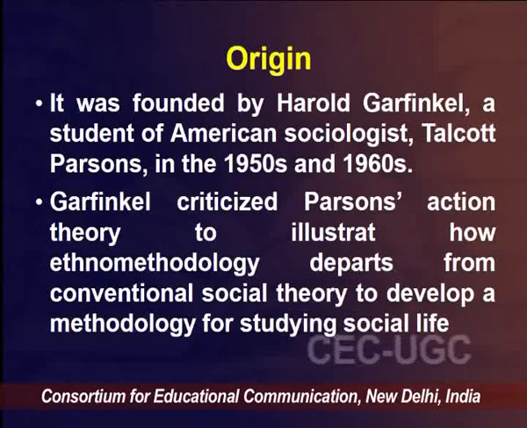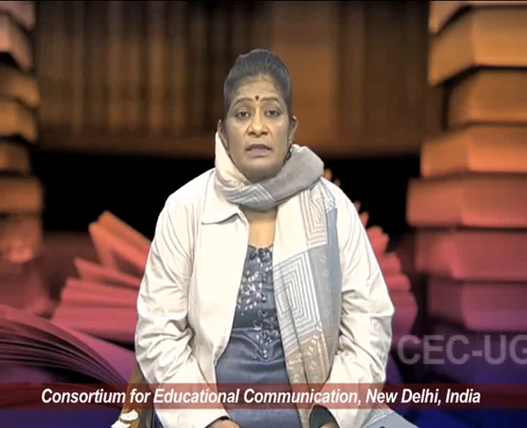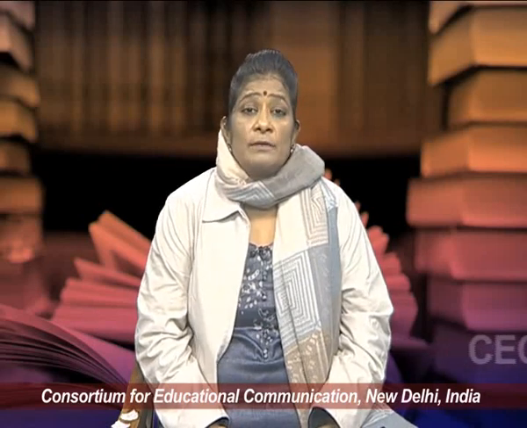But the difference here is that Parsons assumed that social action would create an ordered society. So order was assumed. Garfinkel considered even social order as being constructed, and therefore it could be more important to focus on inequality and disorder.